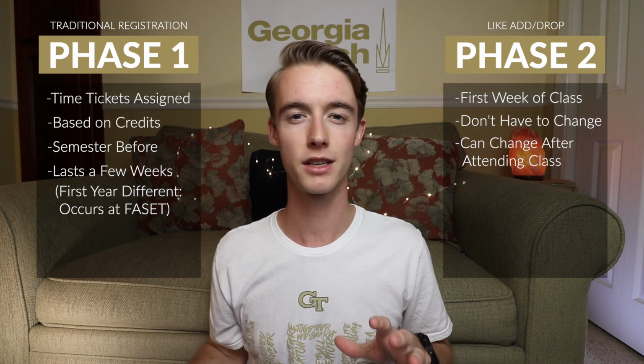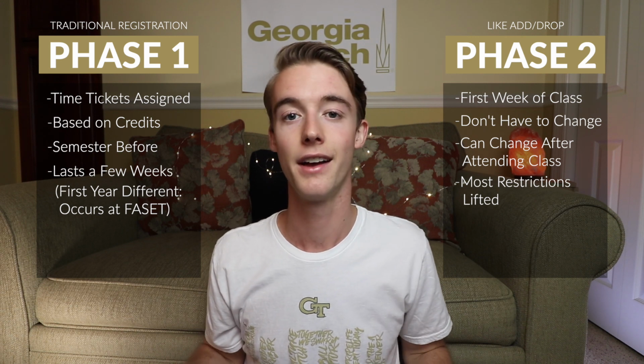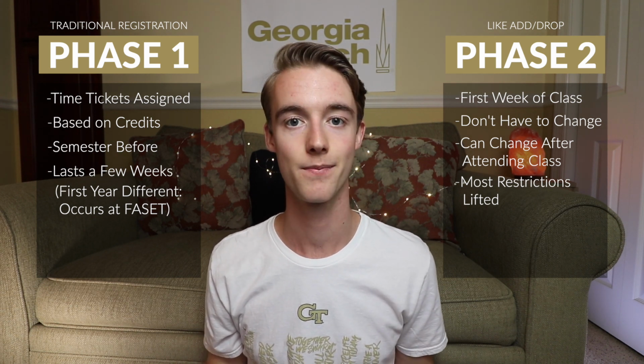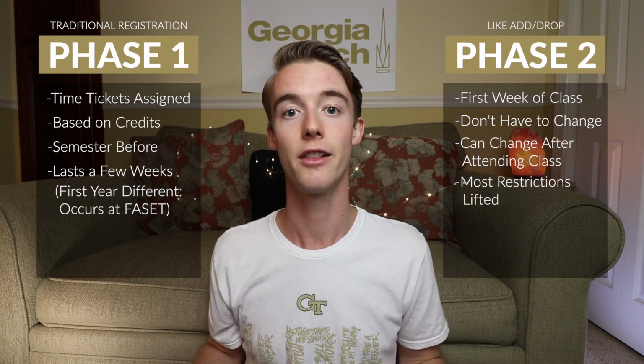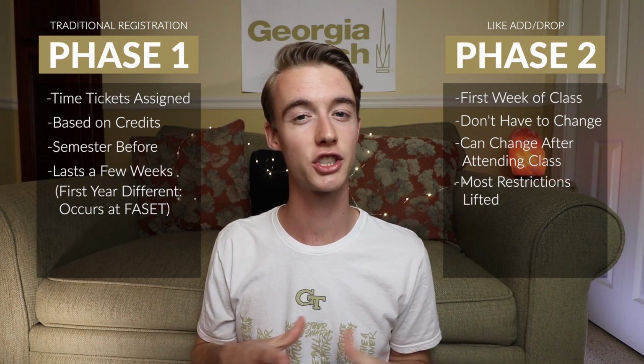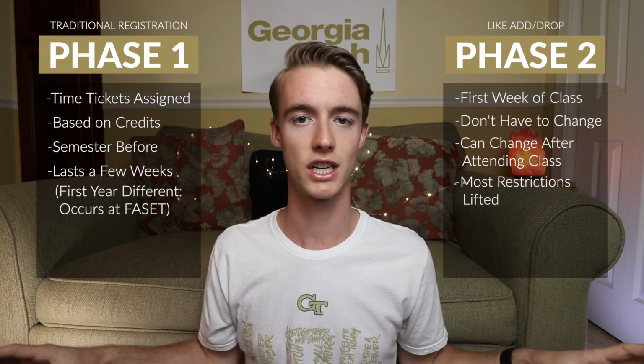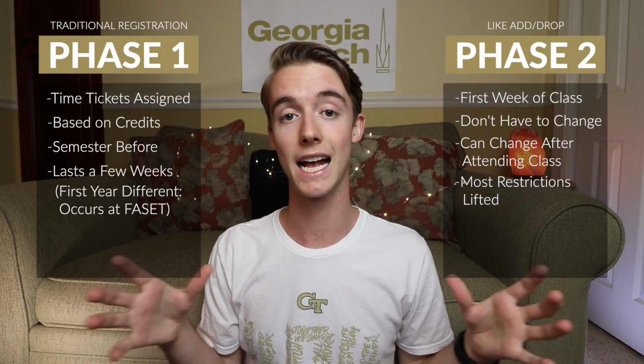There are different restrictions in different phases. Most of those get lifted during phase 2, but we can talk about those more later. But just to summarize, there's phase 1, and that's the traditional registration period. And then phase 2 is where no restrictions are there anymore. Everyone is vying for the same seats. Everyone's going at the same time. And that's where you can either change things up or leave it be during the add/drop period.